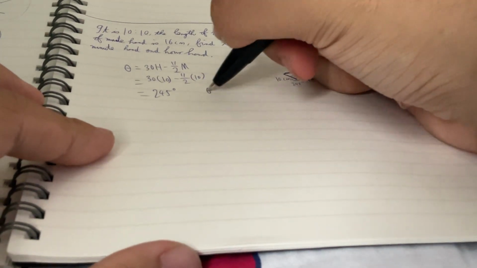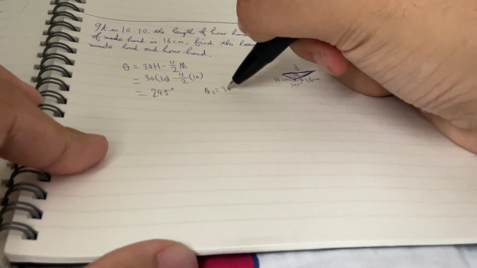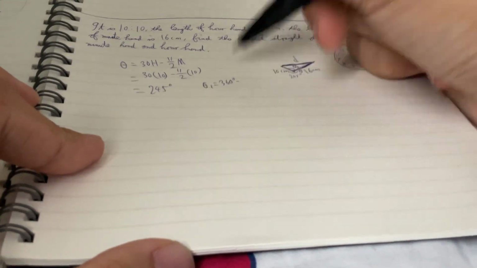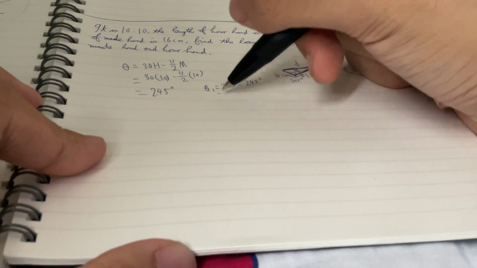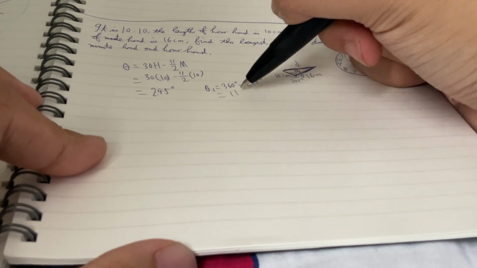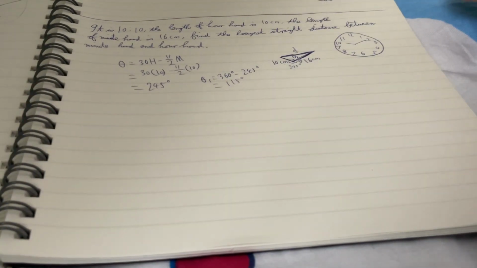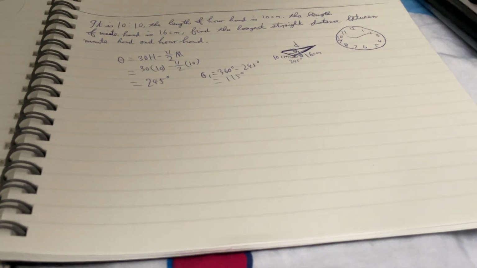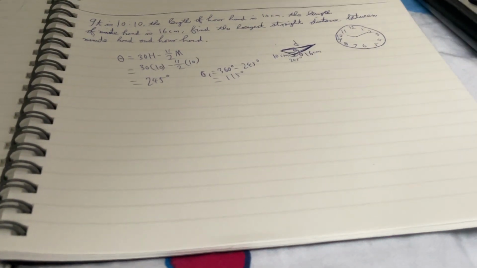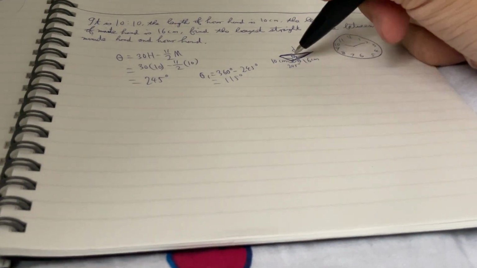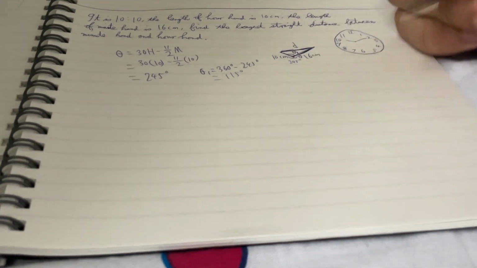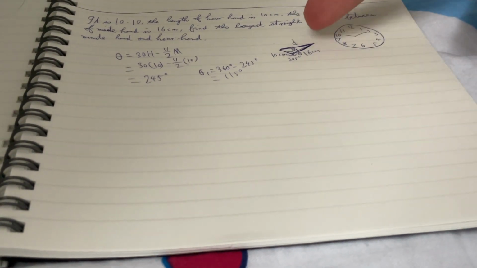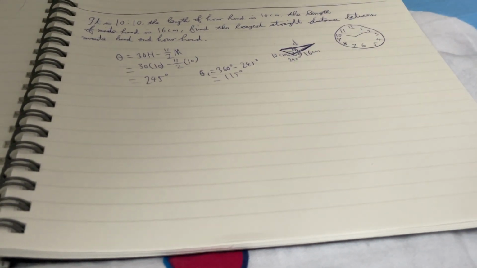So for theta 1, you need to get 360 degrees minus that angle, which is just 115, right? Let me use a calculator to check. Yes, 115 degrees. So we already know the angle of this is just 115 degrees.